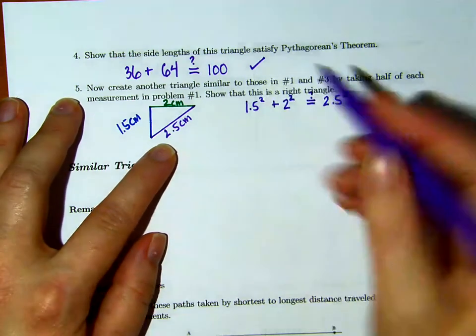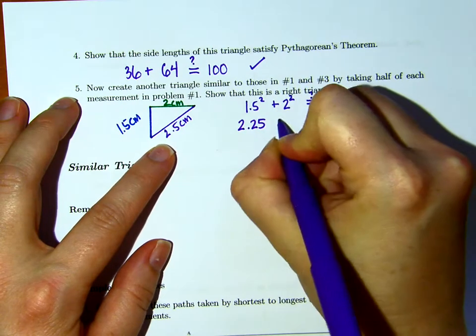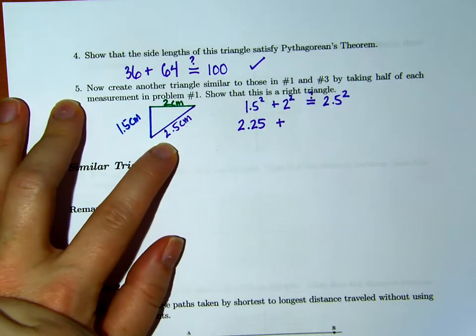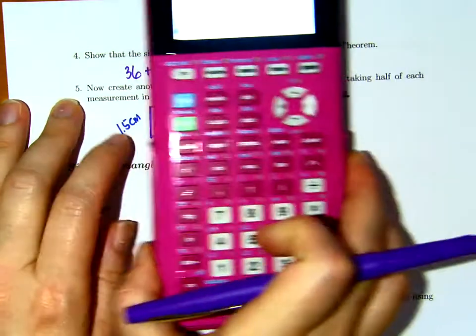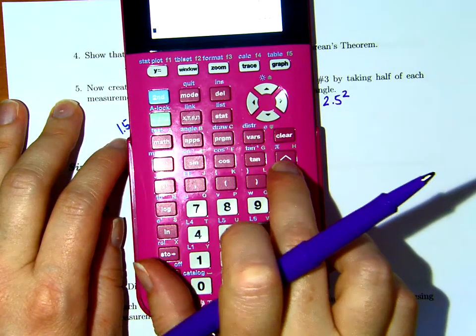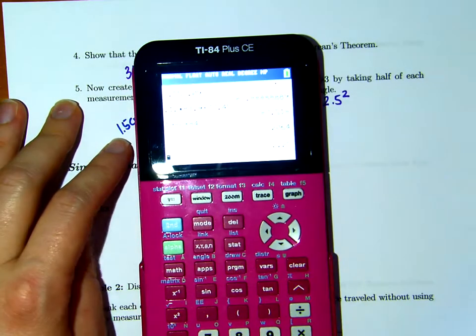Right, 1.5 squared, 2.25. By the way, there is a squaring button on the TI graphing calculator. Otherwise, you're going to be needing this button right here. So here's what I mean. Let's square 2.5 quick.